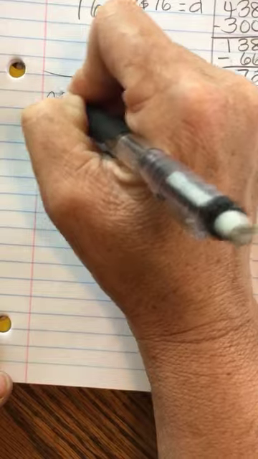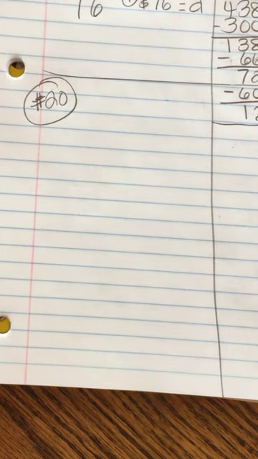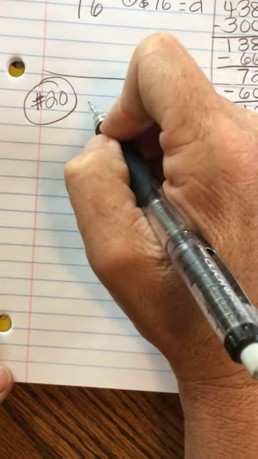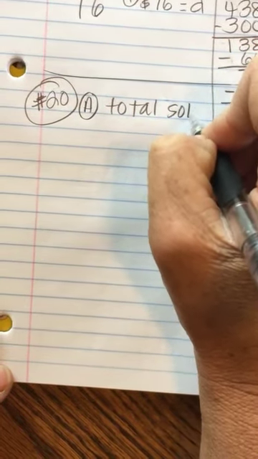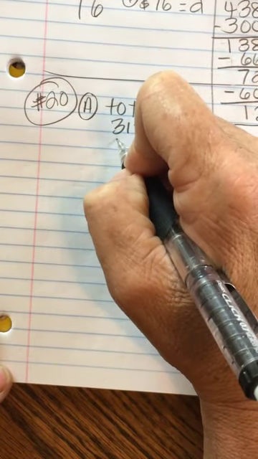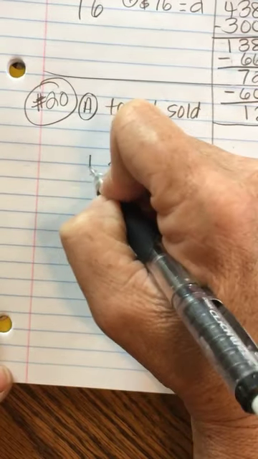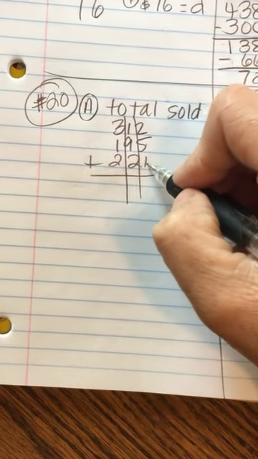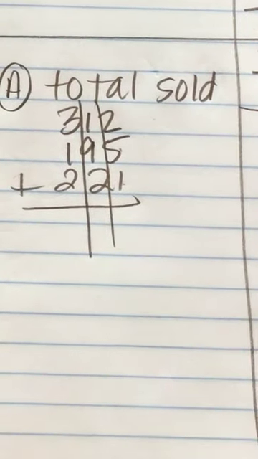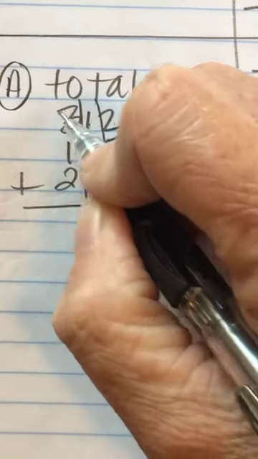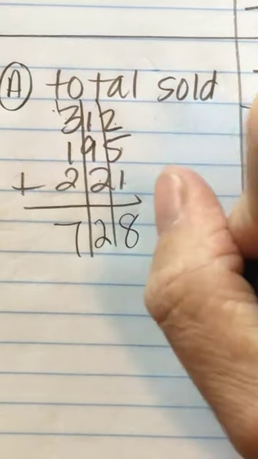All right, let's do one more. Let's do number 20. Connor and Elliot volunteered to sell food to raise money for our class. They sold a lot. The items they sold were 312 popcorn bags, 195 candy bags, and 221 hot dogs. How much was sold? A is the total sold. Let's do that first. They have 312 popcorn, 195 candy, and 221 hot dogs. Add that all together. 5, 6, 7, 8. Let me make this bigger for you so you can see it better. 5, 6, 7, 8, 9, 10, 11, 12, 3, 4, 5, 6, 7. 728 items were sold.